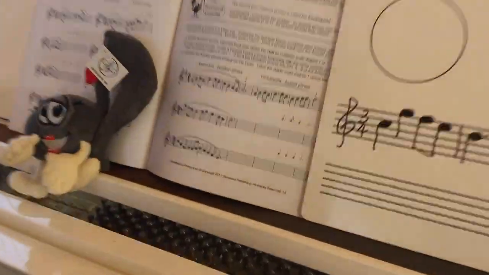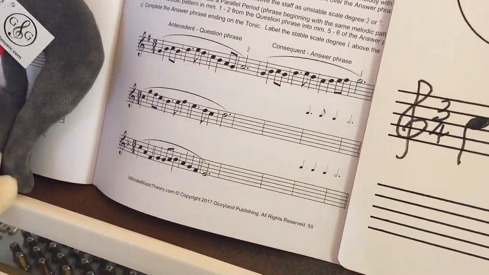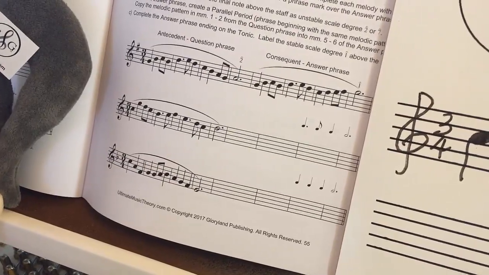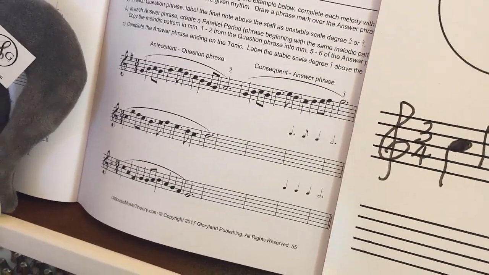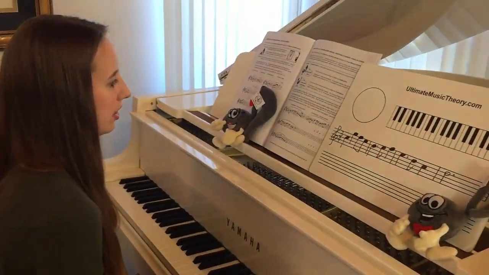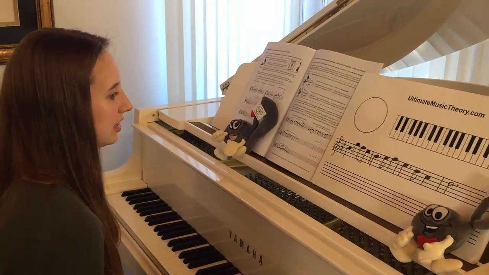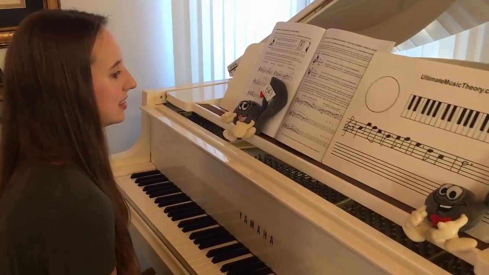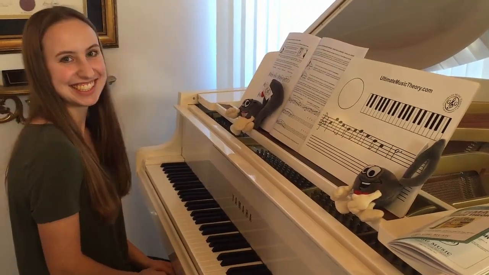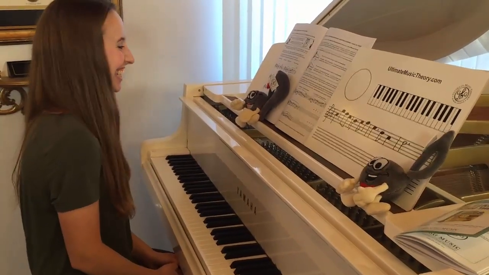Remember that the first two measures will be identical, and then you're going to use that dotted quarter note, eighth note, quarter note, and then dotted half note. That's the rhythmic pattern we're going to use for the consequent or the answer phrase. Okay. And you're going to end on what note? The tonic. Which is what? C. C, because we're in the key of C, correct? Yes. All right, Sol and Tito are here to support you. So here is Cassidy in her first composition in a parallel period.